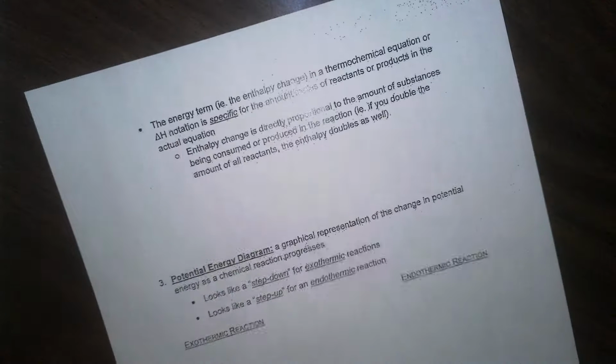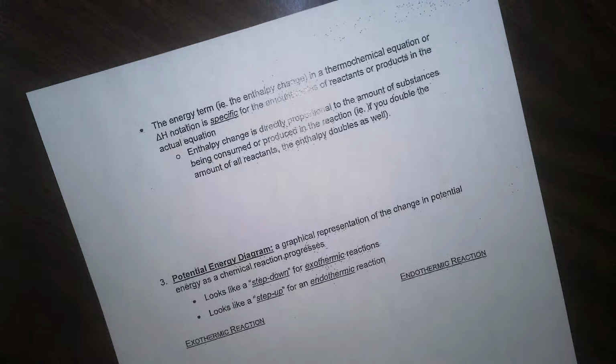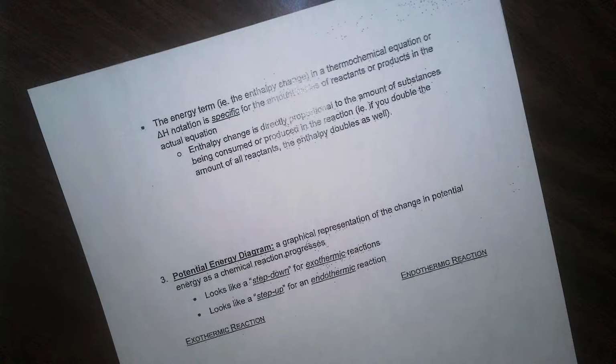In chemistry, we work at the milligram, gram, microgram level. Okay. The energy term in a thermochemical equation, delta H notation, is specific for the amount of molecules of reactants or products in the equation. Okay?